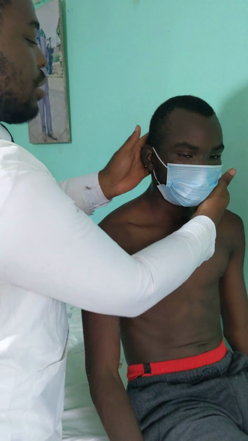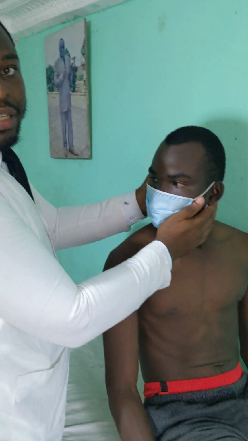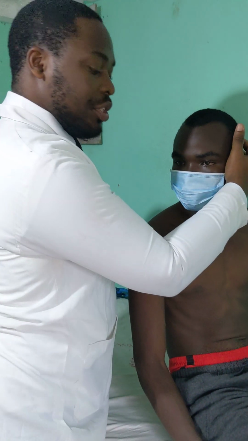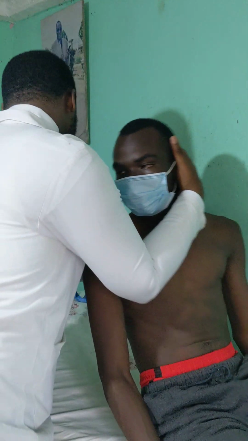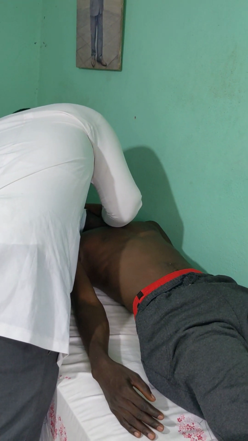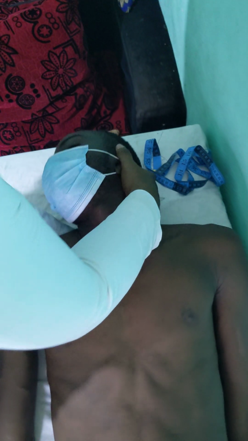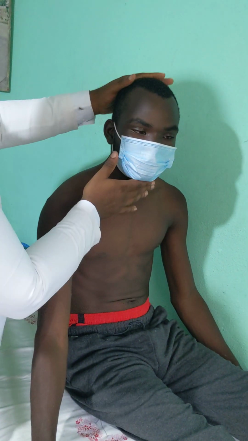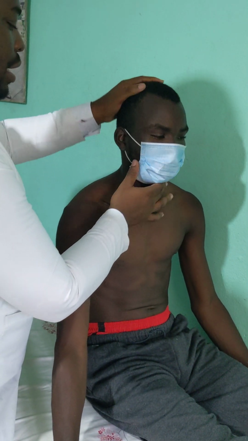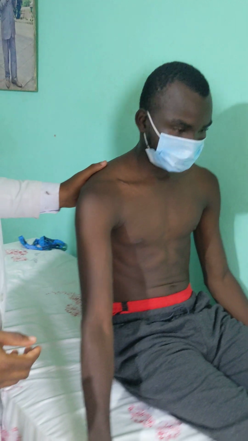Similarly, you turn the head to the contralateral side, and then you push the patient down. Please, I'm going to push you down. And then you look at the eyes to find if there is any nystagmus. If there is any nystagmus, it means that it's the vestibular region of this ear that is affected. Similarly, you can do it with the head up and the head down. So that is for the assessment of the 8th cranial nerve.